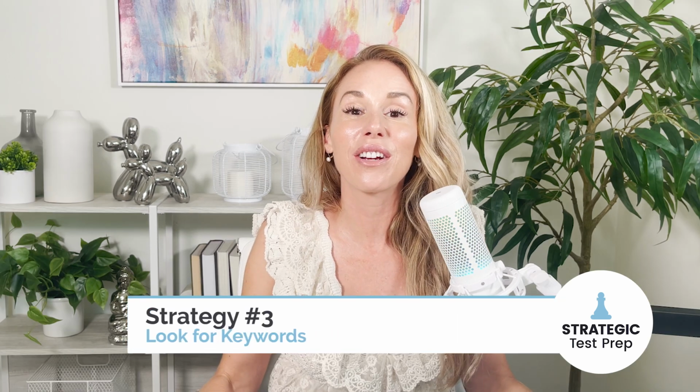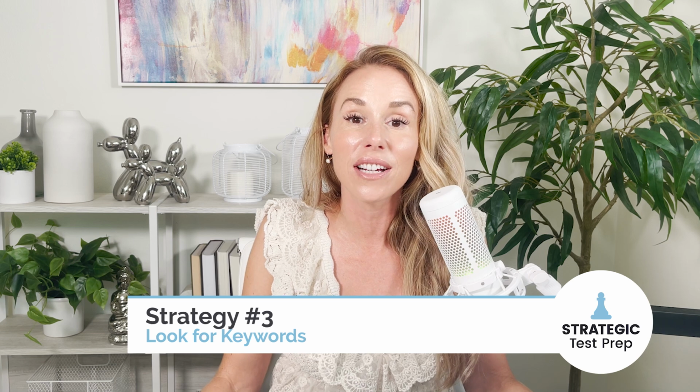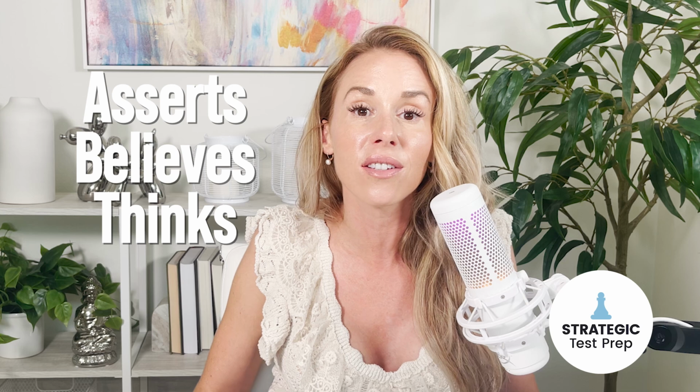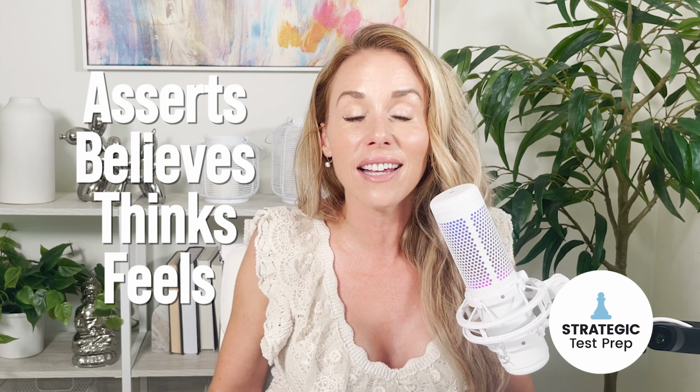Strategy number 3, you're gonna wanna look for keywords and phrases in the text. Okay, what are some keywords in the text? One thing that you're gonna wanna look for are things that indicate points or claims or arguments. So look for words like asserts, believes, thinks, feels, anything like that that basically clues you in that, oh, this is where the main argument is, or this is what they're arguing basically. Super important, helps you find the main idea, so look for words like that.